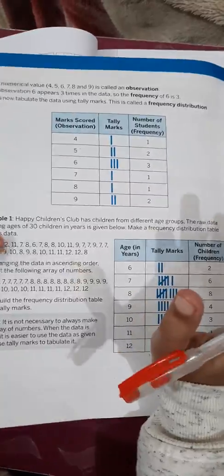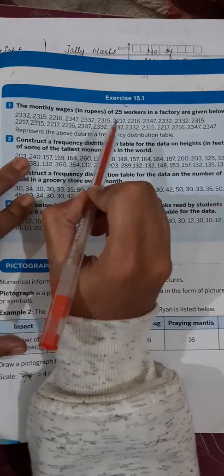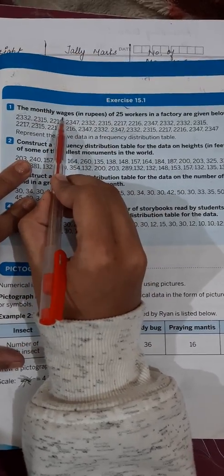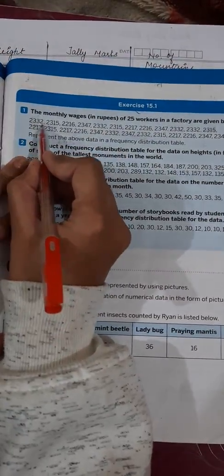When we are going to have so much data, for example, we are having question number 1 of exercise 15.1. In this, we are having this data. These numbers are given to us. Now, what are these numbers? The monthly wages of 25 workers which a factory gives to the workers. The first worker is getting this much rupees after working.